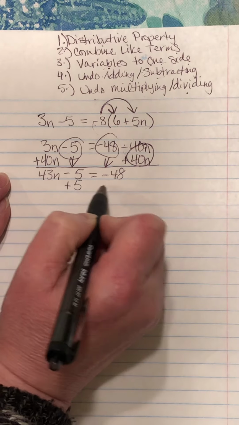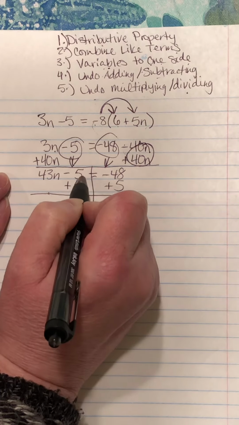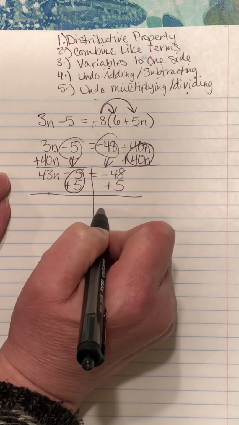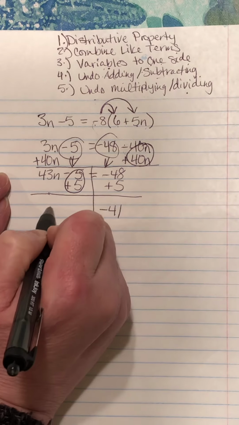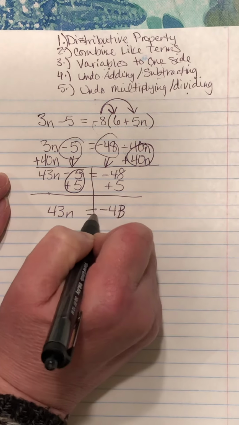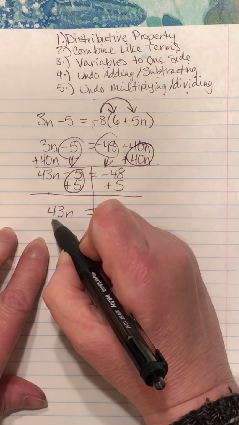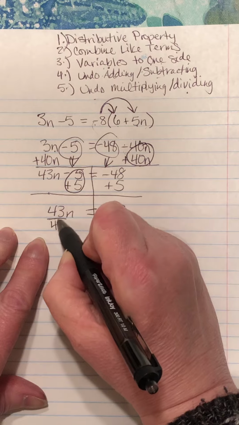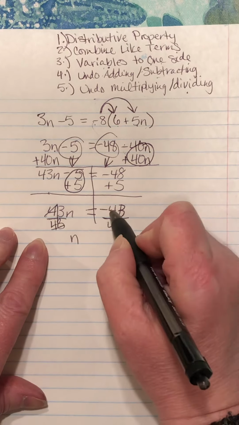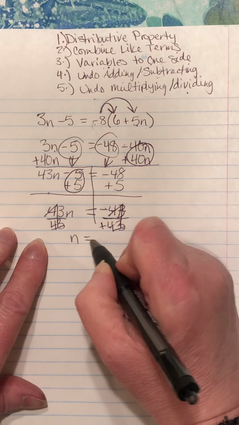So I'm going to add 5 to both sides, because what I do on one side, I do on the other. On this side, it becomes 0. On the other side, it's -48 plus 5, which is a -43. Sorry, not -41, -43. And this is 43n that I bring down. Okay, so then I'm going to get n by itself and positive. So I need to divide the 43 out to make one whole. And what I do on one side, I do on the other. So 43 divided by 43 is 1, and negative divided by a positive is a negative.